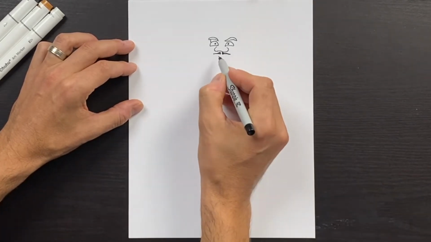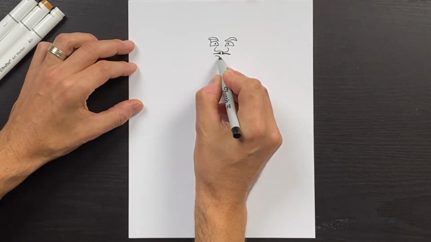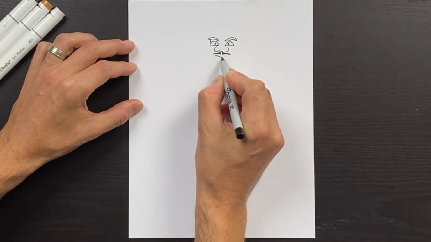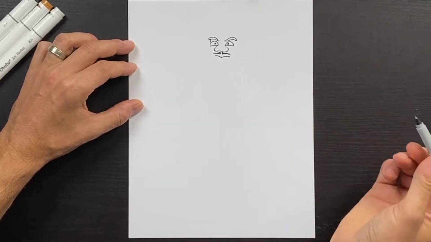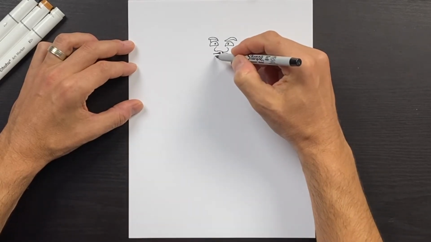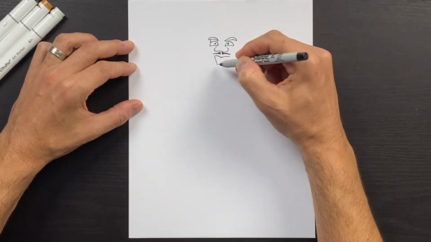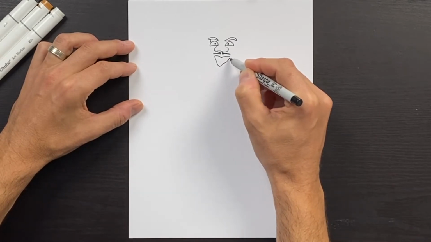Then just under his mustache, we'll do the top of his lip, but this will point down. He has a very distinctive top lip shape there. And then his mouth will come down. And then as you come up, there will be a little bit of a bump to it, like that.